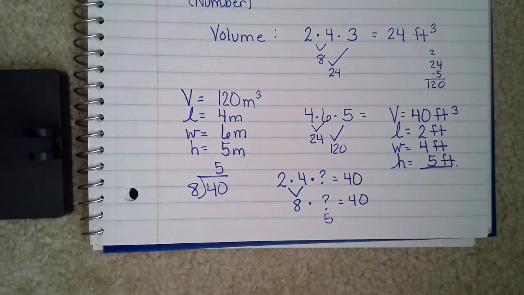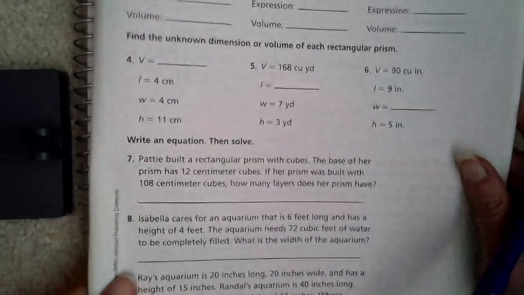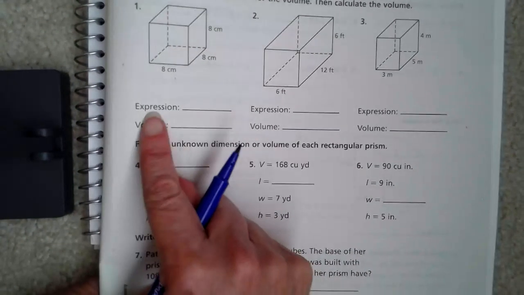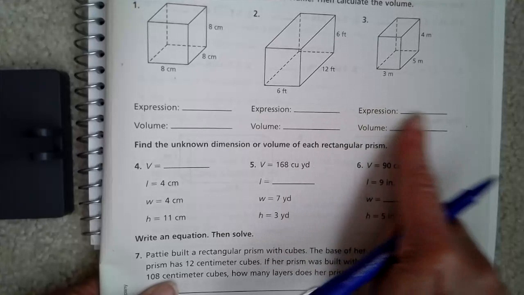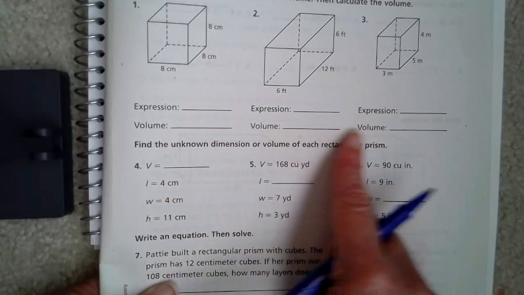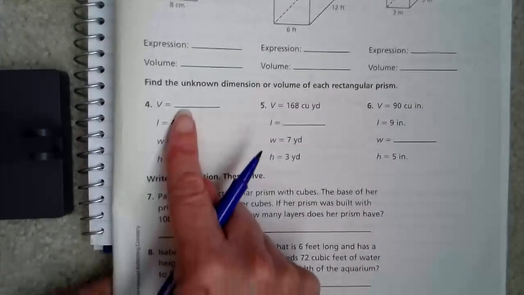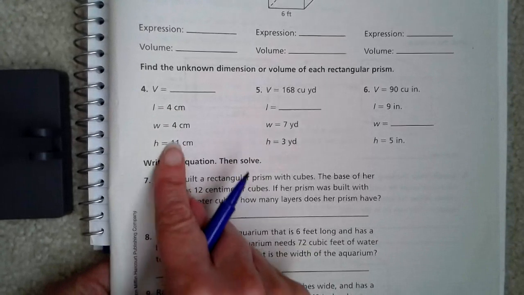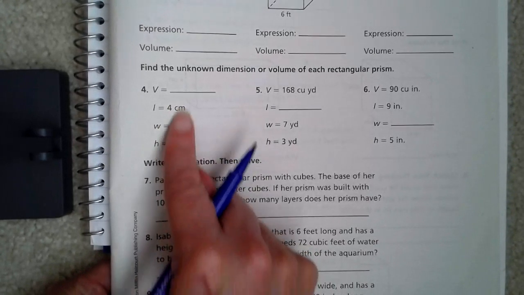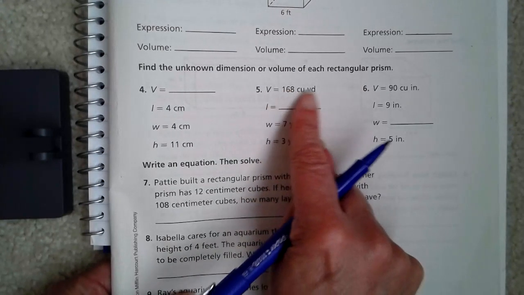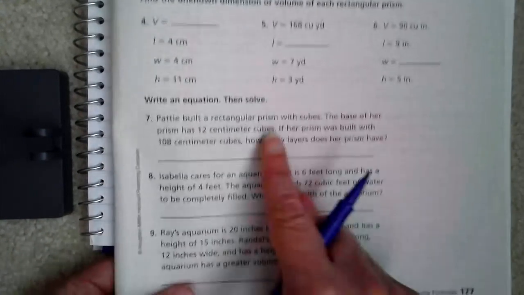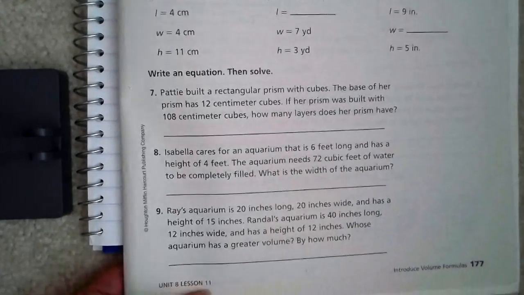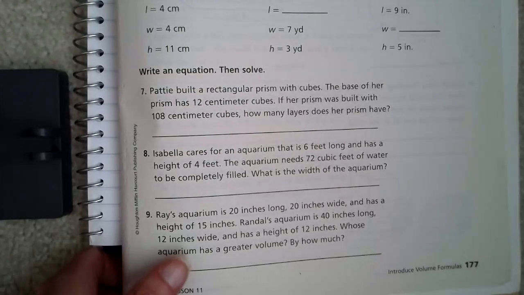All right. Your homework tonight will be page 177 and 178. It'll start with the expression, numerical expression. That's where you just write down what you're going to multiply together. Find the volume. That means find the answer. Here we have what we were just doing. So it gives you the length times width times height. Find the volume. This time it gives you the volume. Find the missing length and find the missing width. On these, just read them carefully. Pay attention to what you're doing.